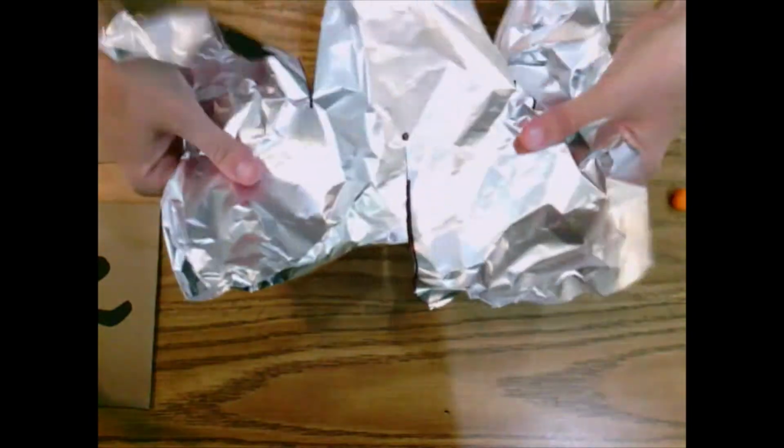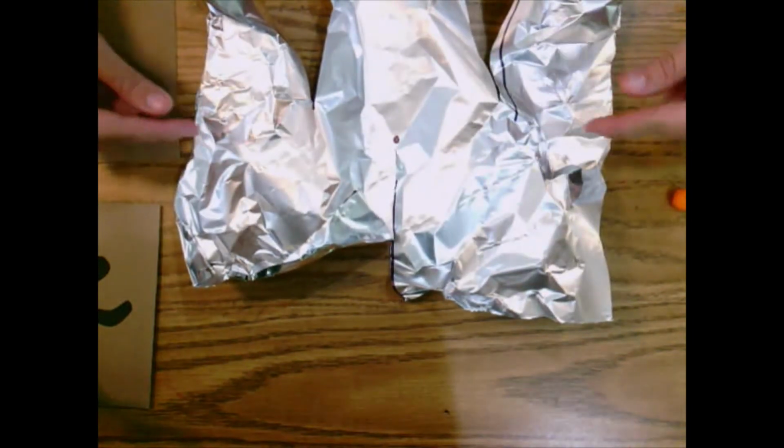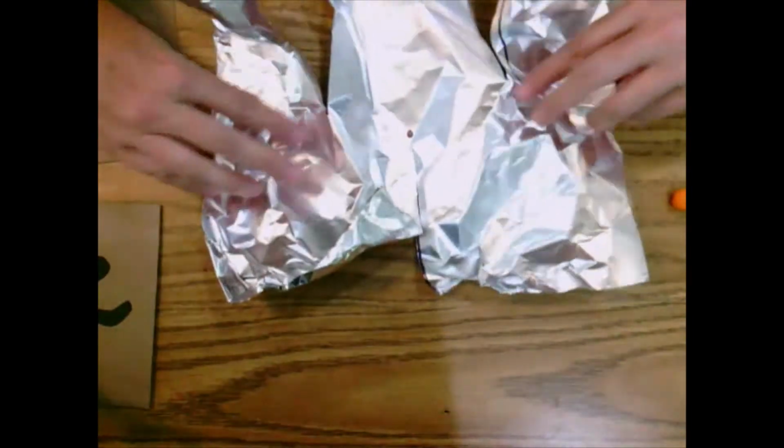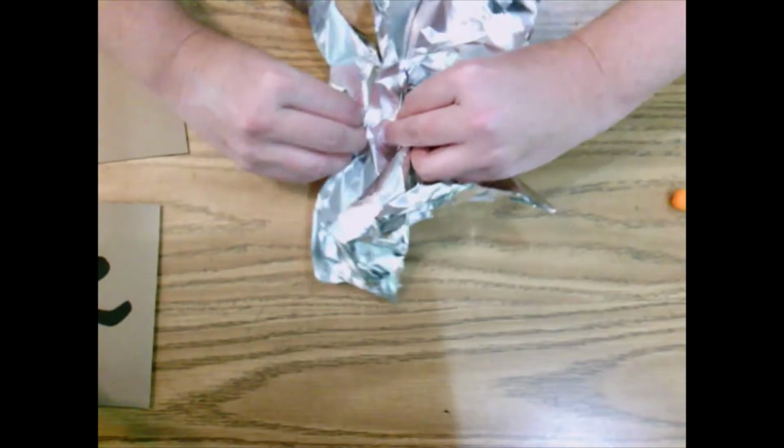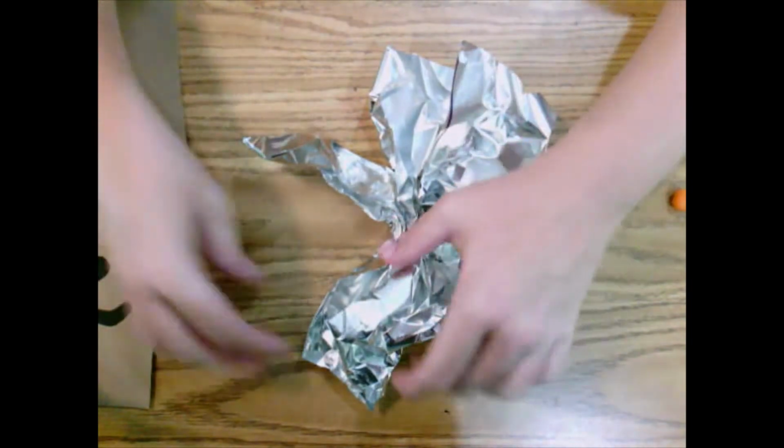I'm going to gently squish my foil from the 2 sides, so below my arms but above my legs. I'm going to squish the paper in towards that middle dot. I'm not going to crumple it into a ball. I'm just going to squish it. So now it kind of looks like a wildflower.